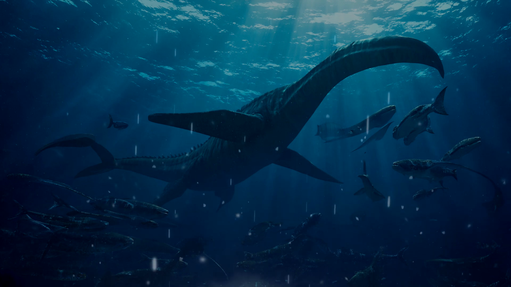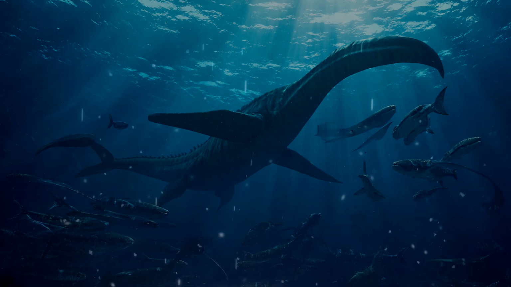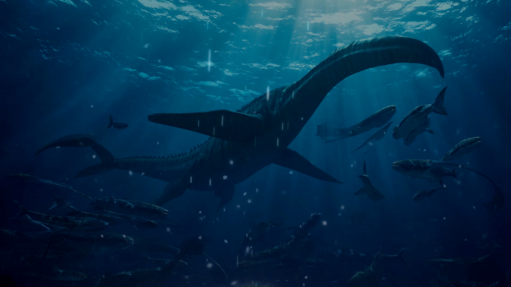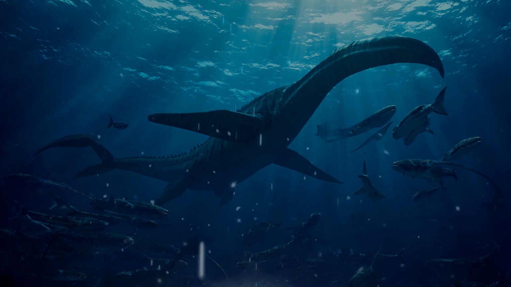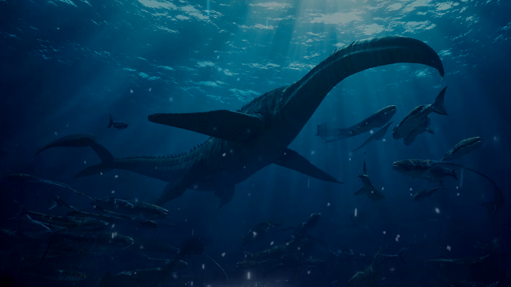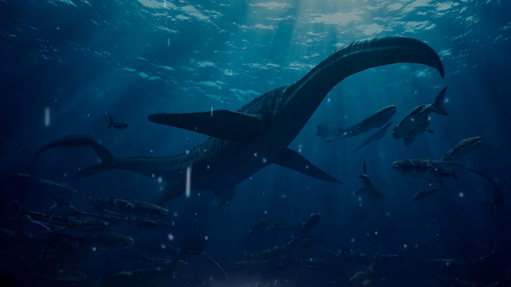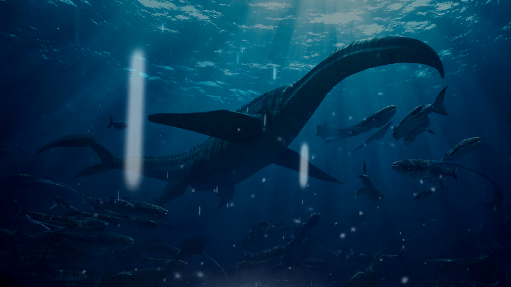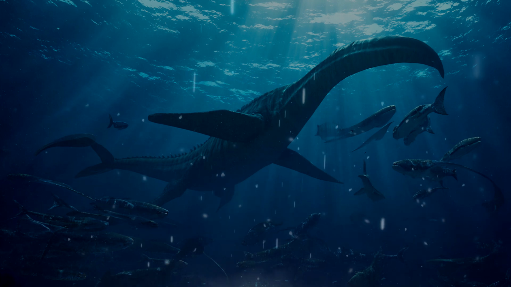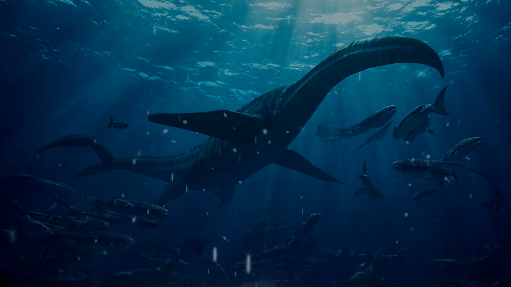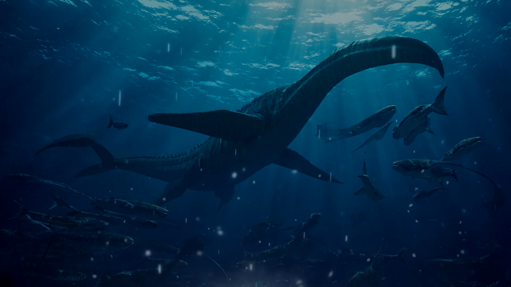Take Europa, one of Jupiter's moons. Beneath its icy surface lies an ocean possibly larger than all of Earth's combined. Or Enceladus, a moon of Saturn, which shoots water vapor into space like cosmic geysers. Or Mars, where ancient riverbeds and polar ice caps whisper of a wetter past. In every case, water is the clue, the trail left behind by life, or maybe the cradle where it's just waiting to awaken.